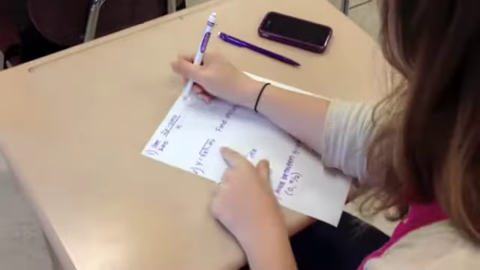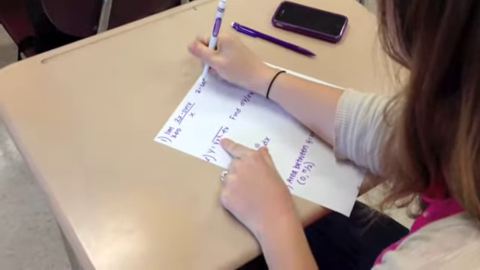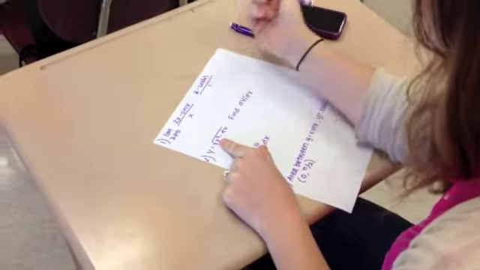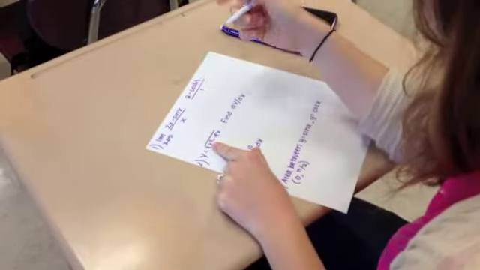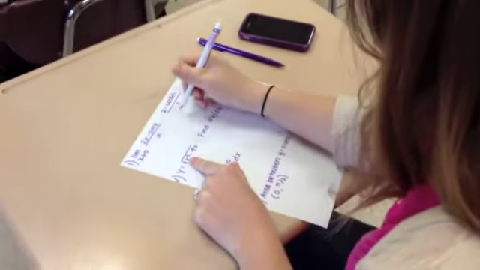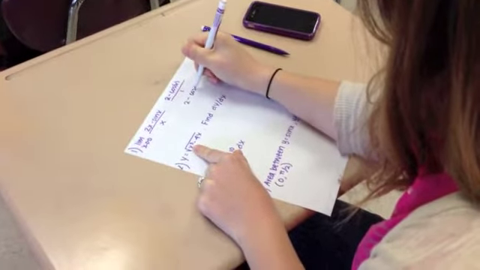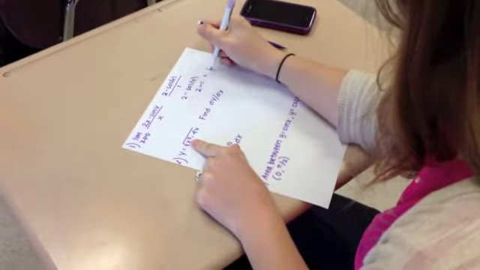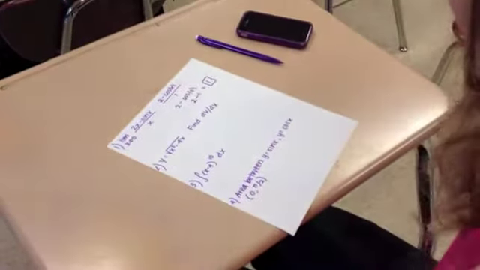So the derivative of the top is 2 minus cosine x, right? Mm-hmm. And the derivative of the bottom is just 1. And so then you plug in 0, right? Then that's 2 minus cosine of 0, which is 2 minus 1, which is 1. Thanks. All right.